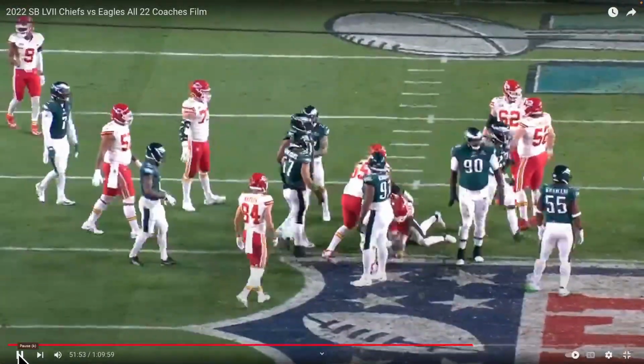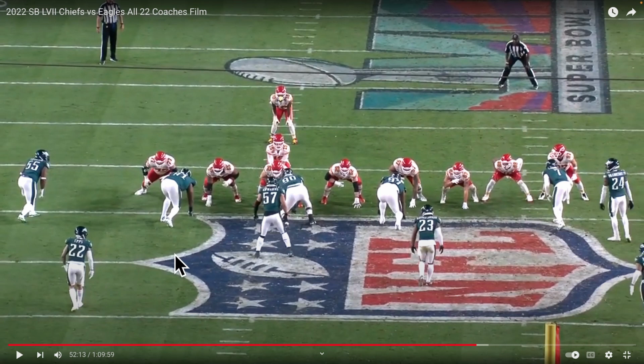On this play, you got a 4-eye right here by 97. 90 is in a shade. You just got to maintain this A gap, not the center back, maintain your A gap, not this back, maintain your B gap. Now he's gonna get too high on this play. What's gonna happen is you're gonna get too high standing up, and this guy gonna come get his hip, and they're gonna roll him up out of there. You're gonna roll him up out of here, okay?